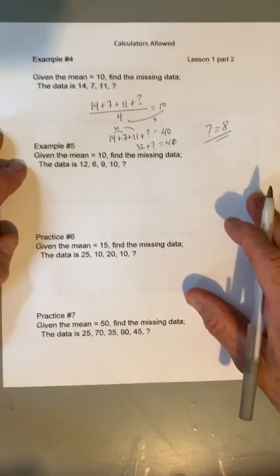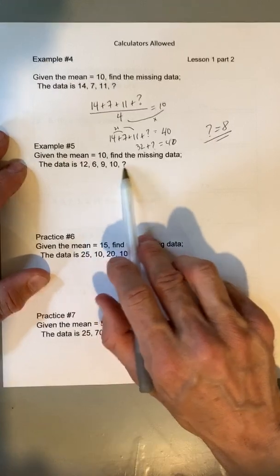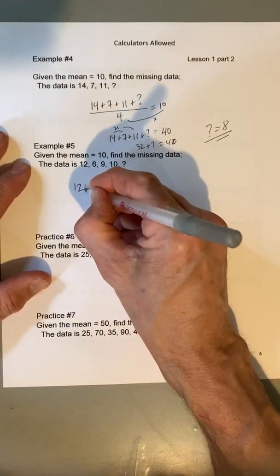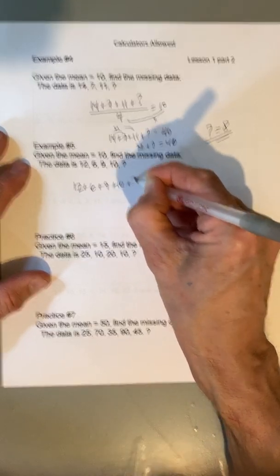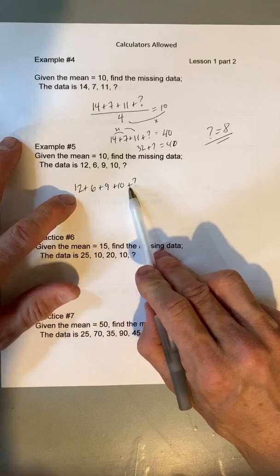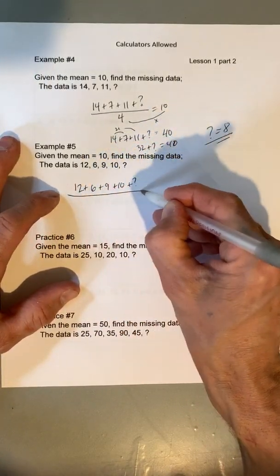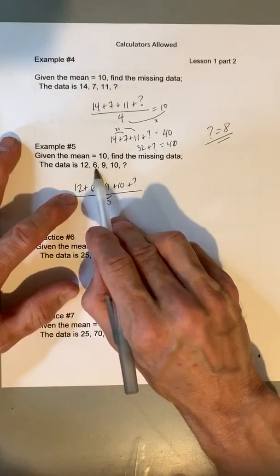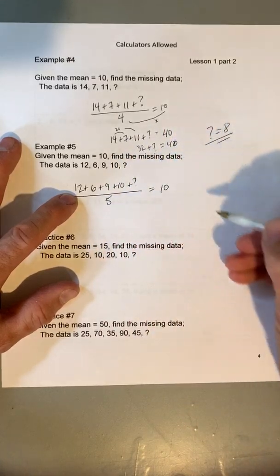Let's try example number 5. What's neat is we have the same mean, but we've got different information. Let's set it up the same way. 12 plus 6 plus 9 plus 10 plus question mark. Notice the difference right away. You've got 1 more data point. So now when we divide it, we're not dividing by 4, we're dividing by 5. They tell you 4, the 5th one's unknown. What's this equal to? 10.